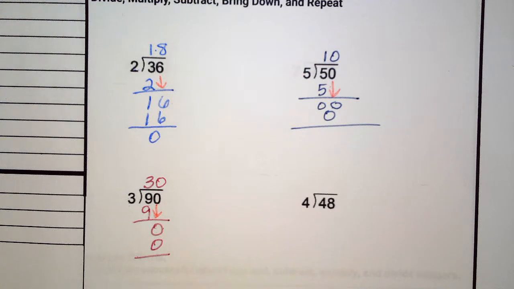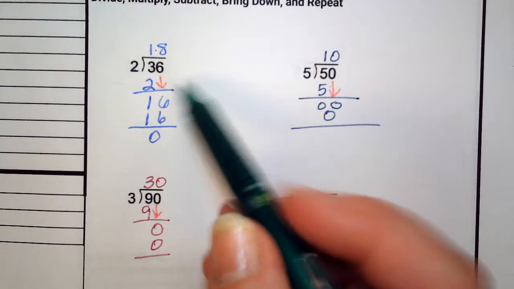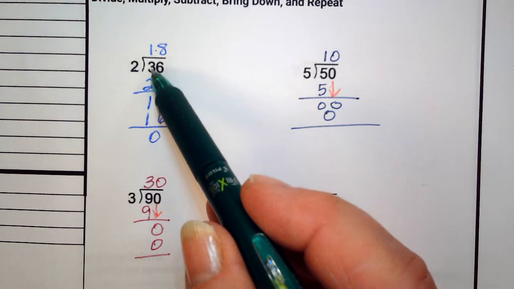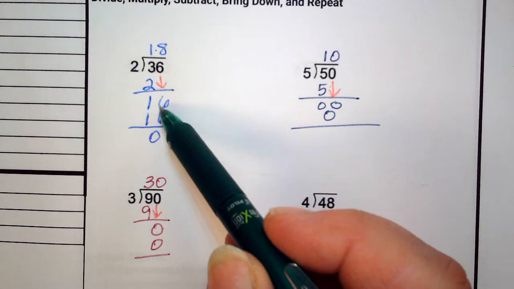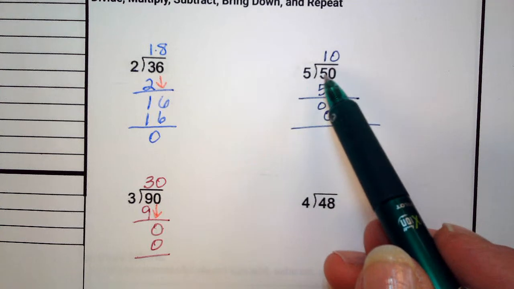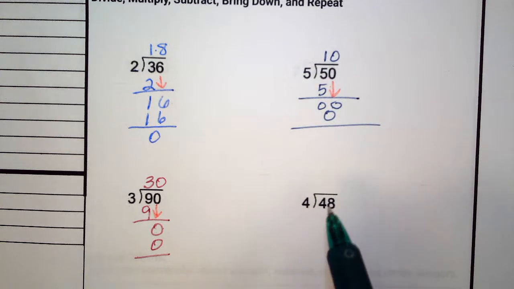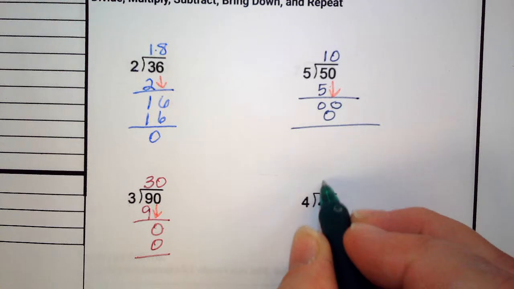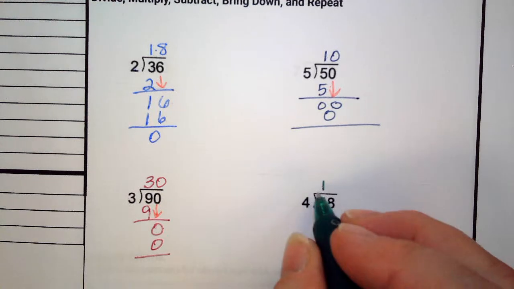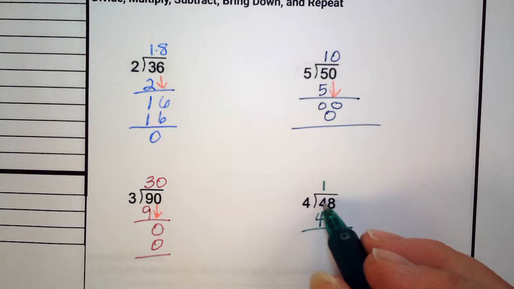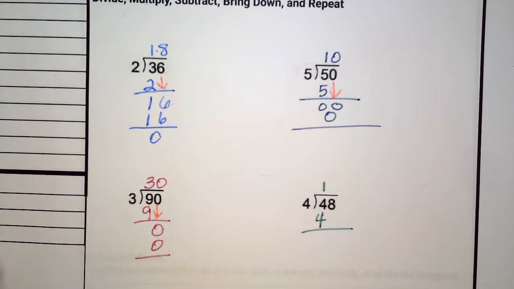So as you can see, you divide, multiply, subtract, bring down. Divide, multiply, subtract, bring down. Divide, 4 divided by 4 is 1. Multiply, 1 times 4 is 4. Subtract, 4 minus 4 is 0.